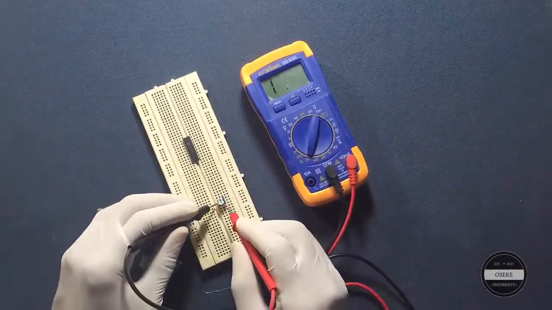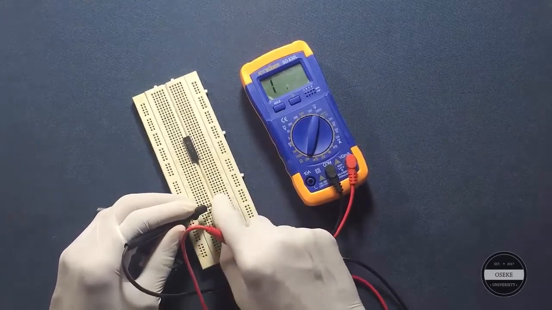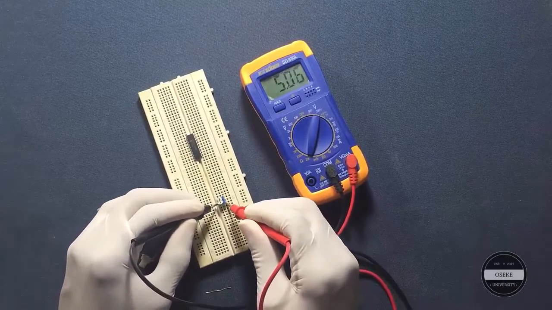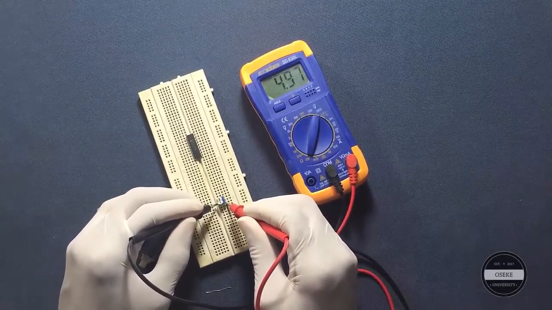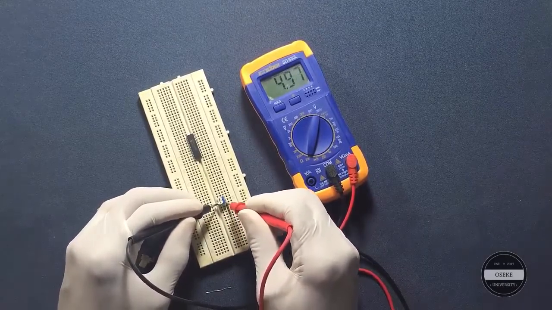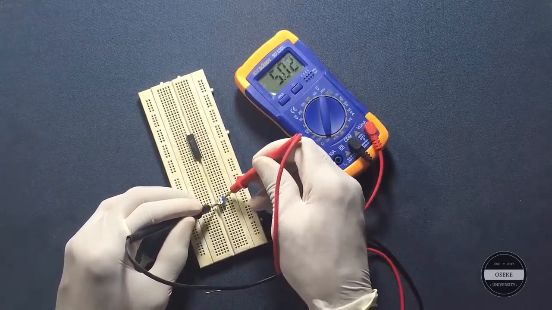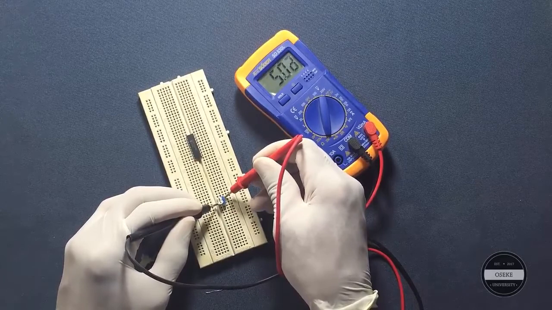And then I put here and here, you get 4.9 kilo ohms, and between the other side, I get 5 kilo ohms.